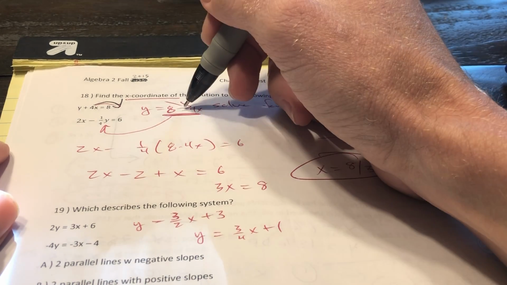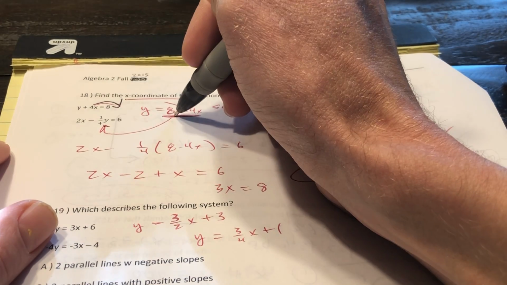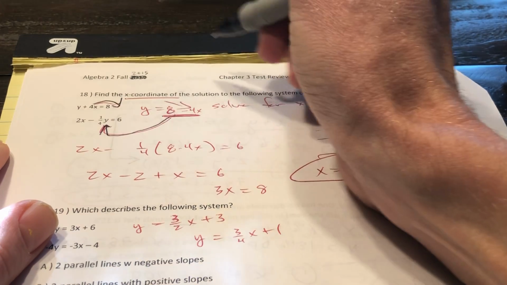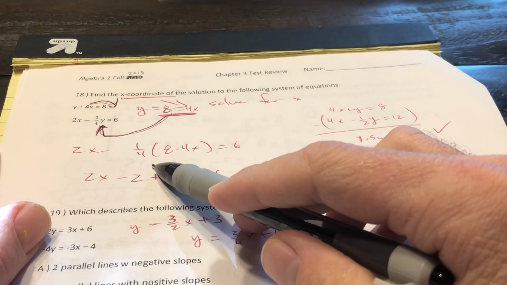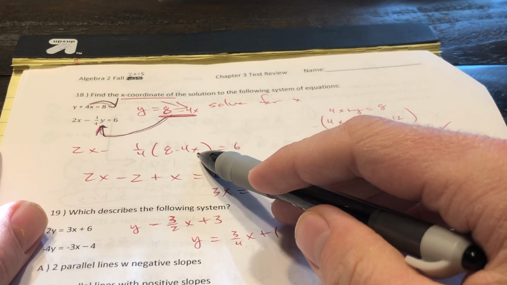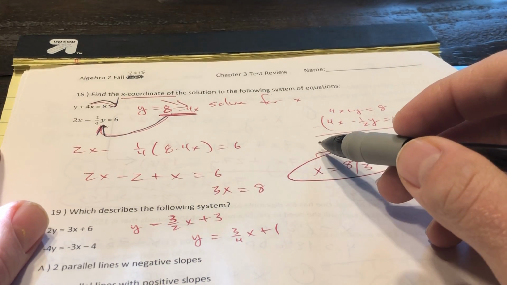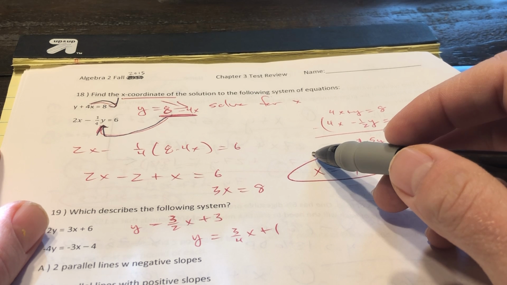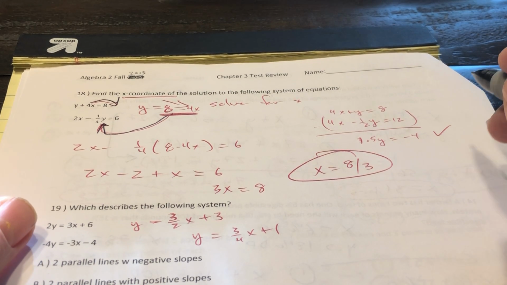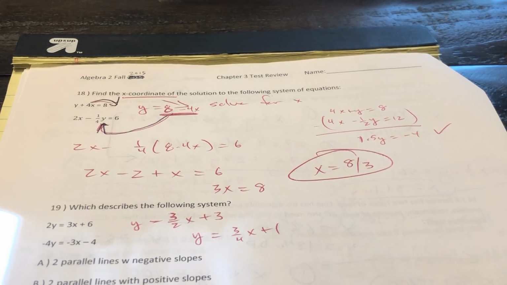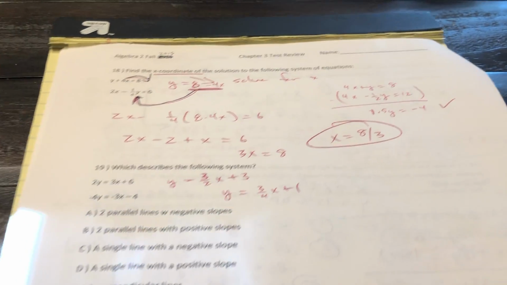All right, so you know what y is, so I'm going to plug that in for y. I don't know why that took me long. Now I have 2x minus a quarter of 8 minus 4x, because that's what y is, equals 6. And I do a little distribution, and I move the negative 2 over, and I get x is equal to 8/3. Okay? There you go.